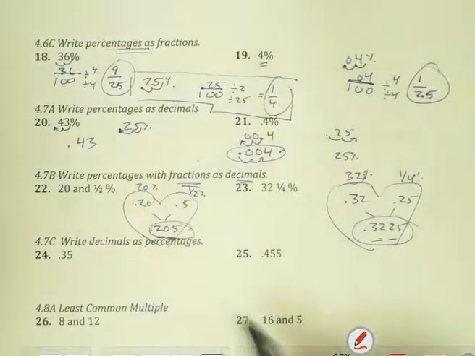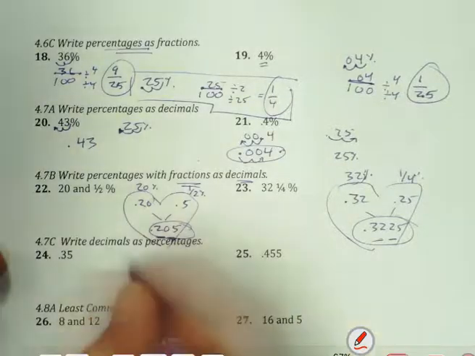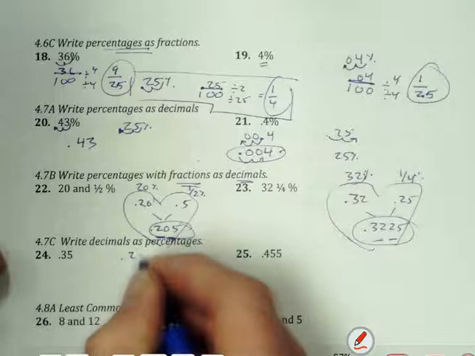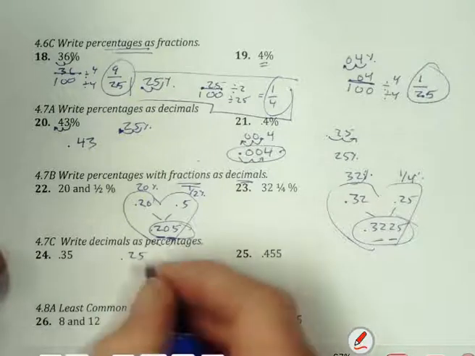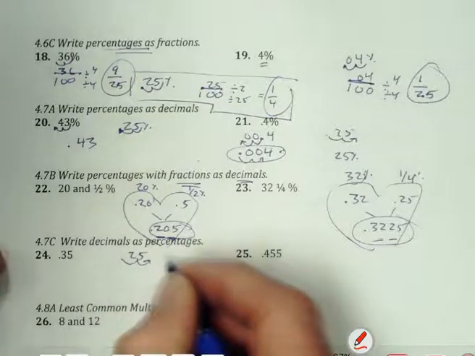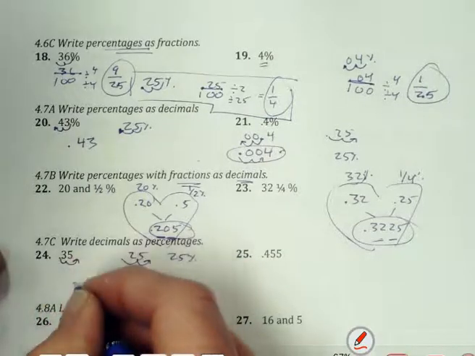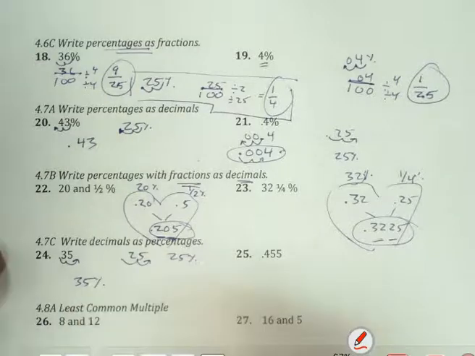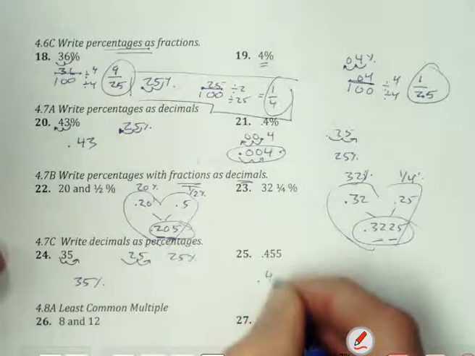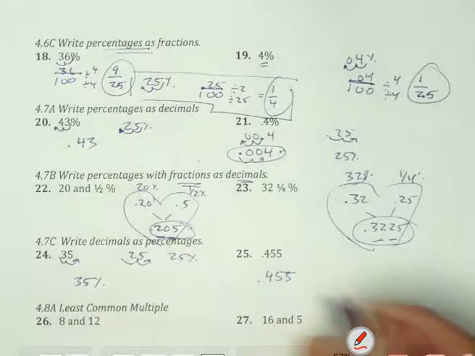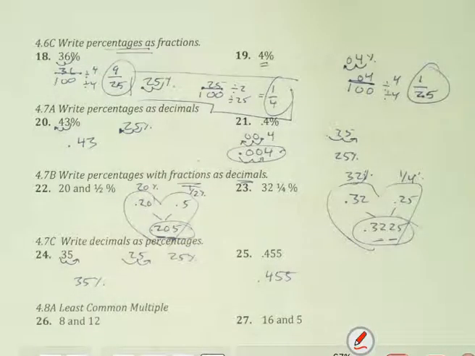All right, let's go here now. Decimals as percentages. So again, let's say 0.25. It's the decimal for a quarter. I can make that into a percent by just moving the decimal 2 places. So that's what I'm going to do here. We have 35%. Got 0.455.